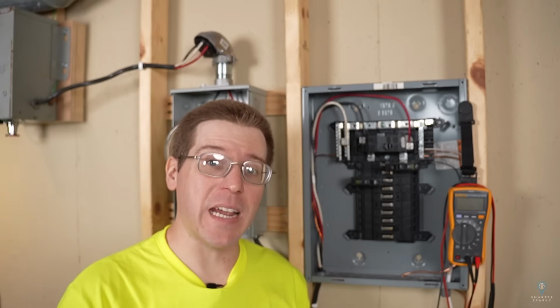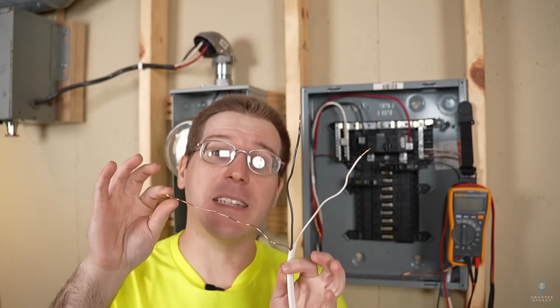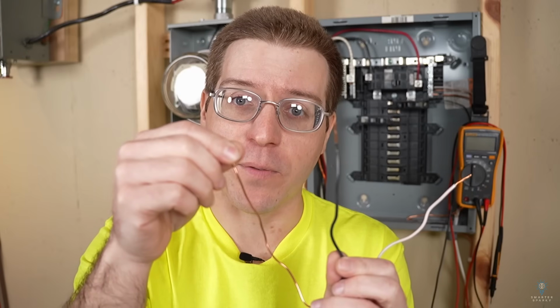In order to understand that, we need to know the purpose of the ground wire. It's there for safety and does not carry current under normal conditions. If a fault occurs and the hot touches a metal component, the ground is going to act as a return path for that current to flow, so we trip the breaker and shut that fault off. So the breaker trips and clears that fault.